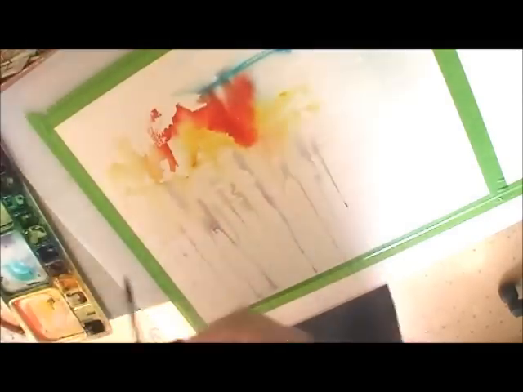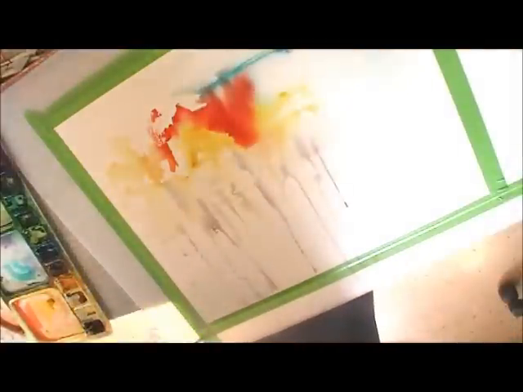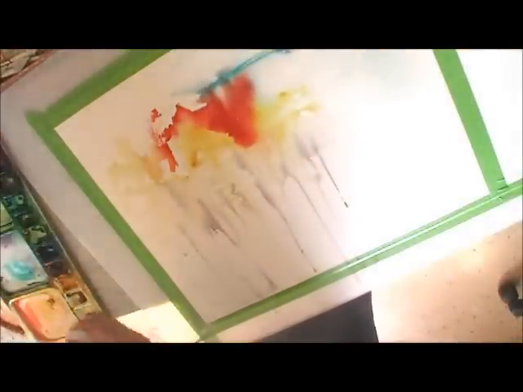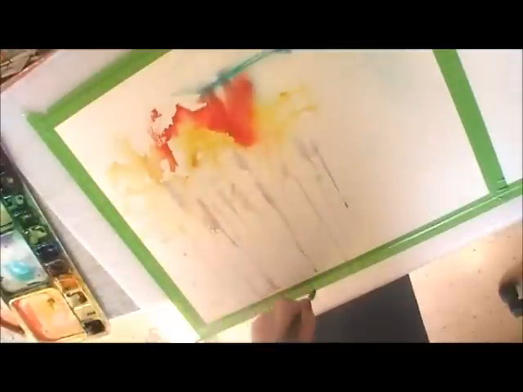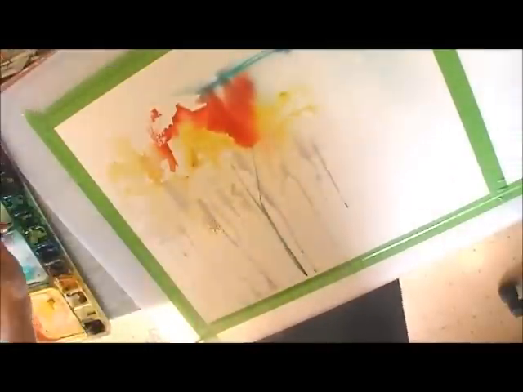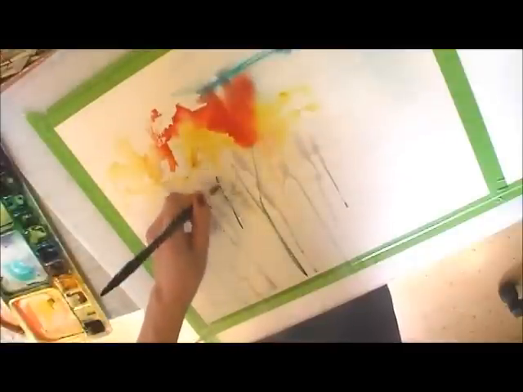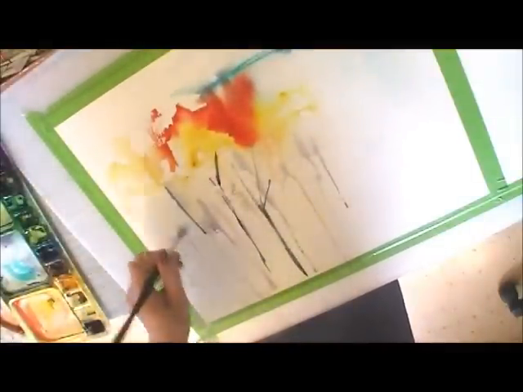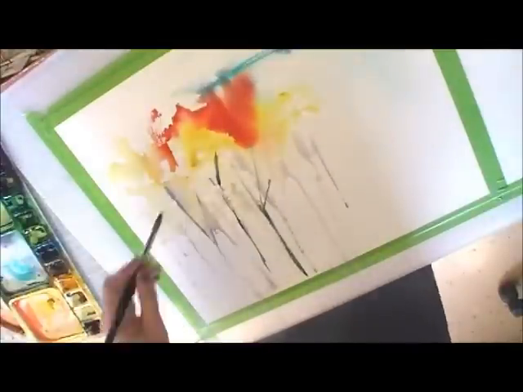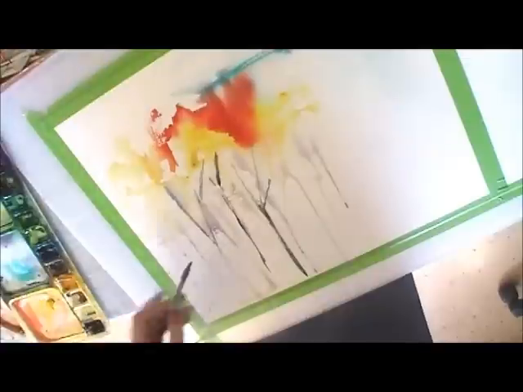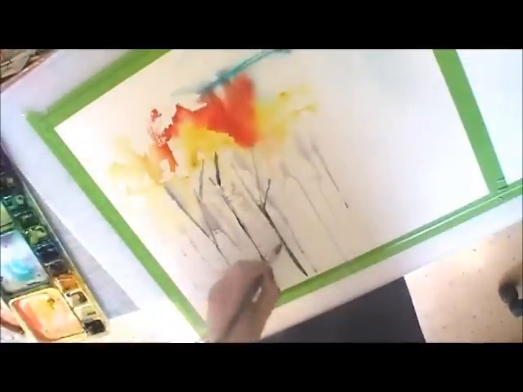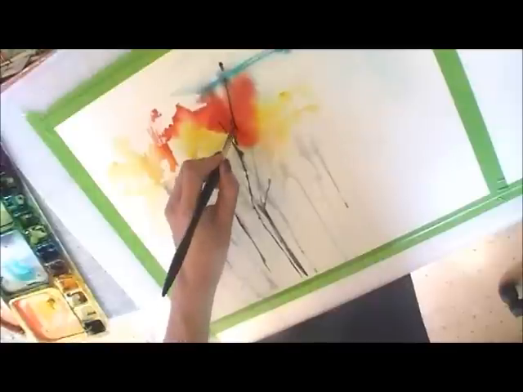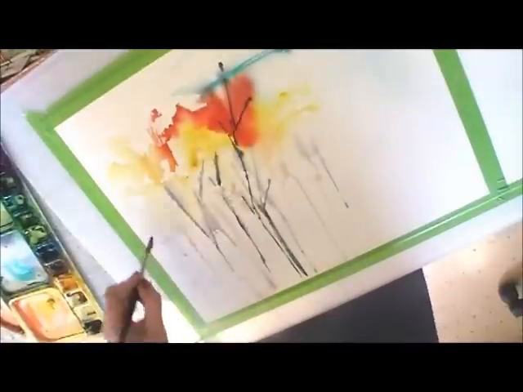Now I'm using my favorite dark, which is Payne's Gray, a really bluish gray color and very dark. It's got some black in it, and I'm using that to paint my tree trunks. Again, just using very sure strokes, straight lines, and just suggesting those trees. In an abstract, you want to just give suggestions. You want to lead the eye and the mind without spelling everything out.